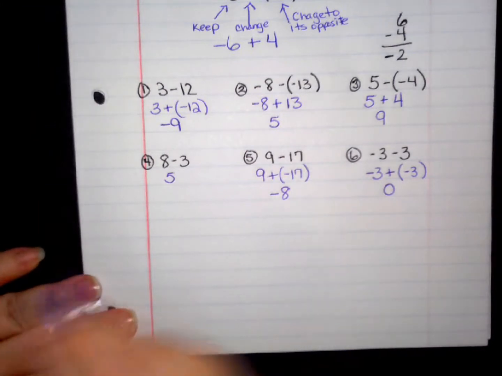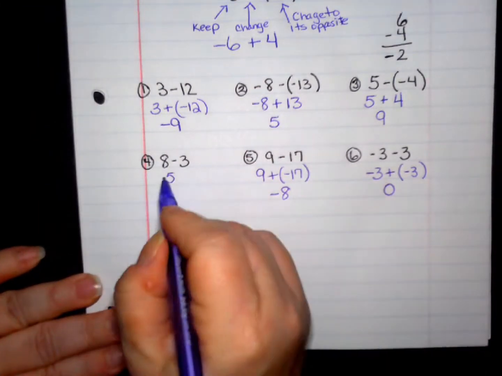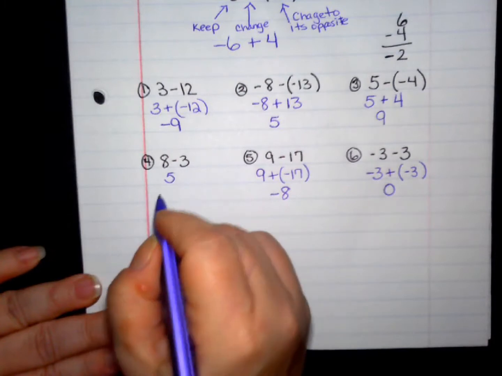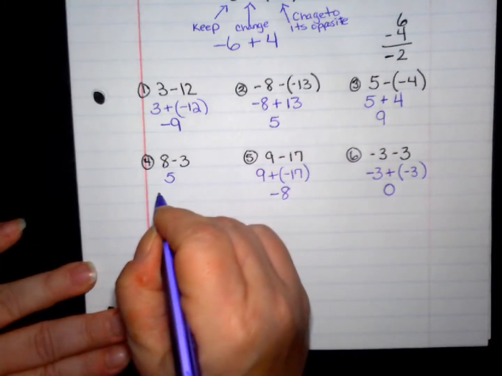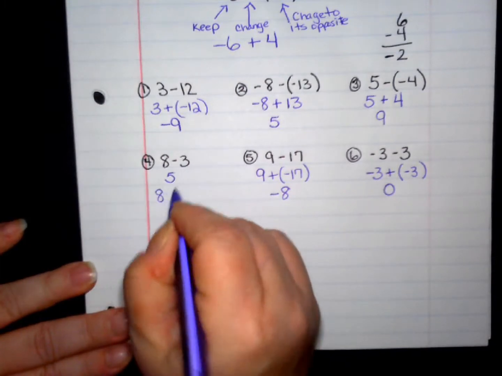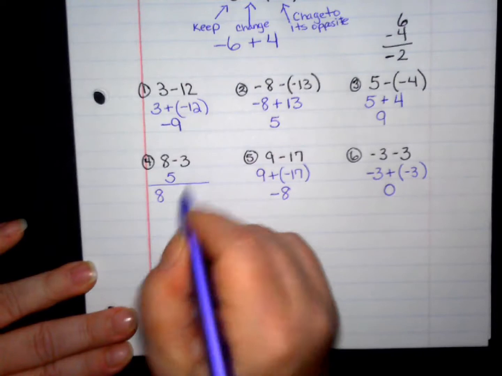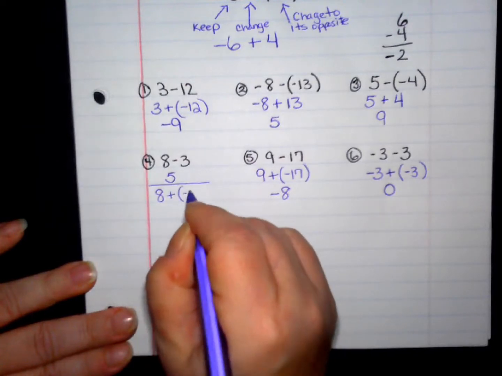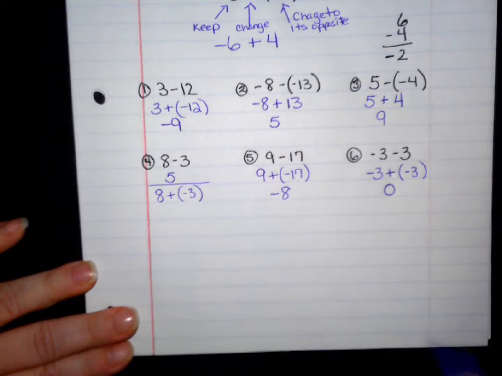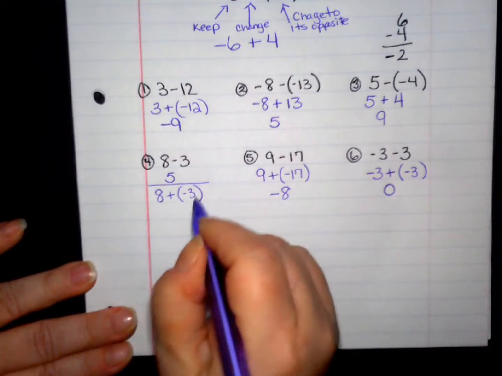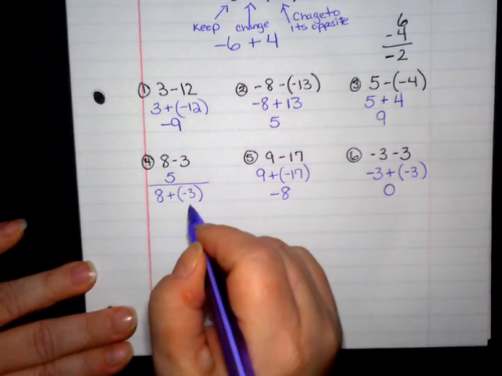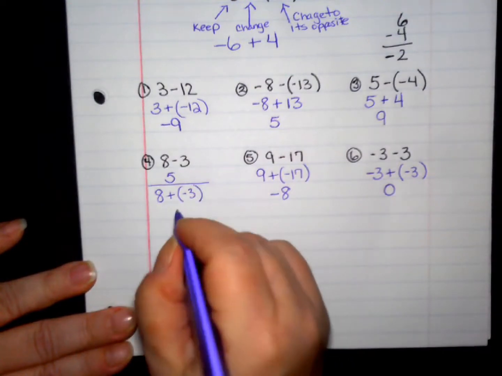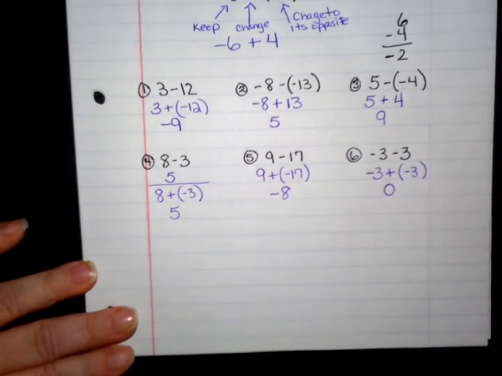And just so that you guys know, if I had done the 8 minus 3 one with keep, change, change, it wouldn't have been a big deal. It's still keep. I'll draw a line so you know. Keep, change, change. And then now I follow my rules. 8 minus 3 is 5, and I keep the sign for the 8. So it's still 5, okay?